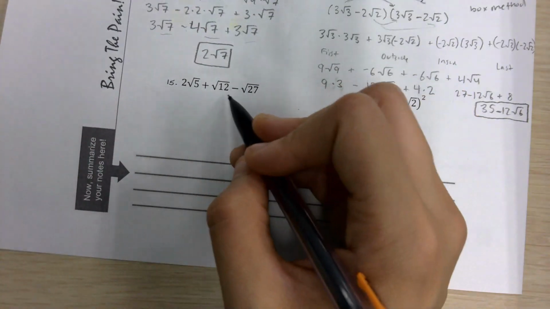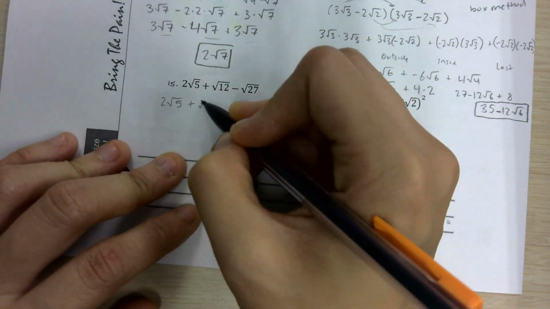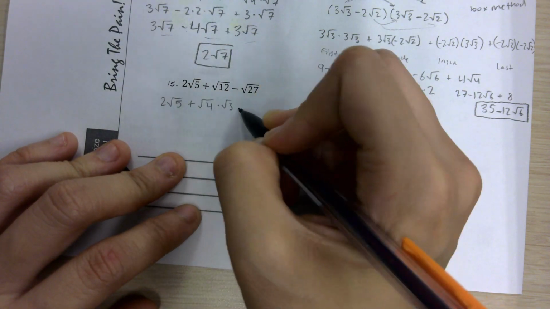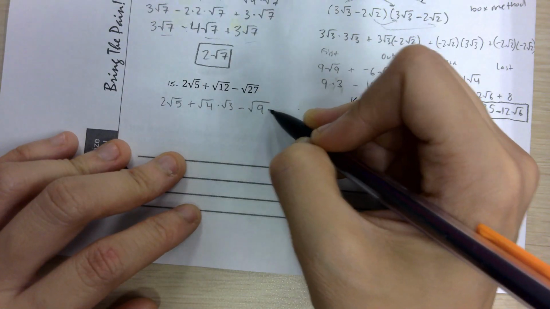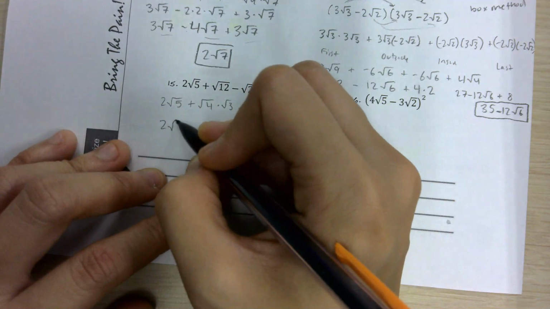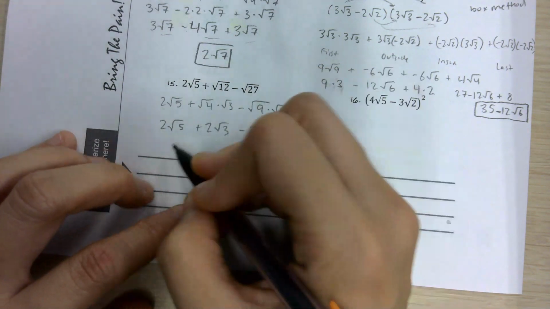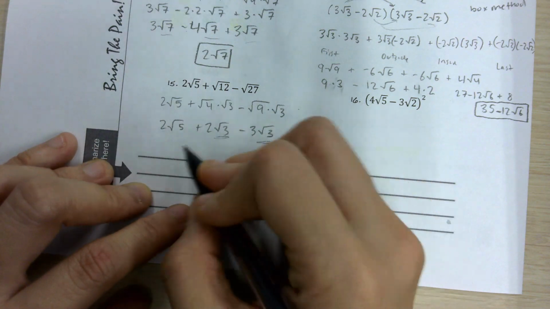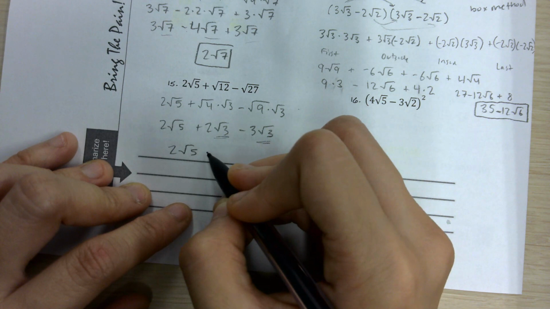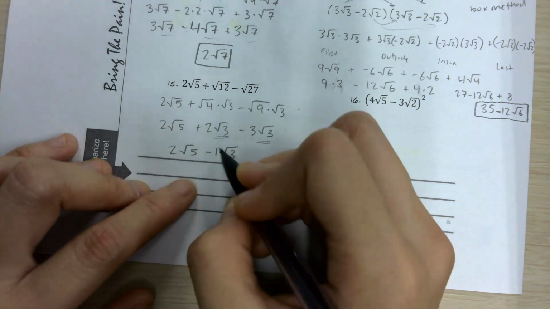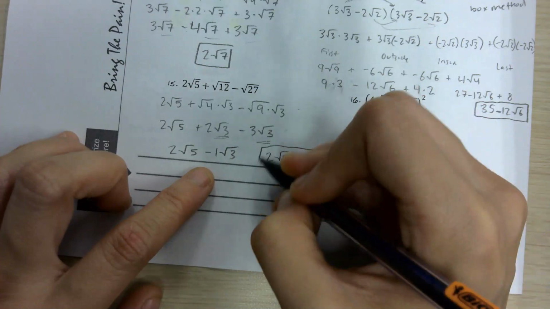2 root 5 plus root 12 minus root 27. So we have 2 root 5, that's already simplified, plus root 4 times root 3 minus root 9 times root 3. So we get 2 root 5 plus 2 root 3 minus 3 root 3. We have like terms here. So we have 2 root 5 plus 2 minus 3 is the same as minus 1 root 3. But we don't want to write it like that. We want to write it simplified. 2 root 5 minus root 3.